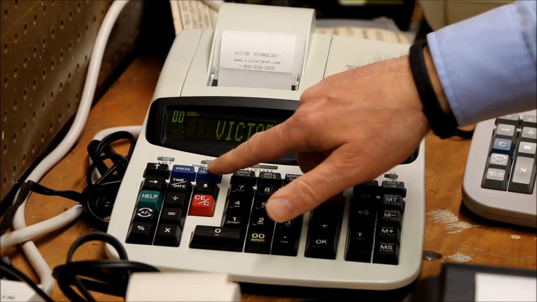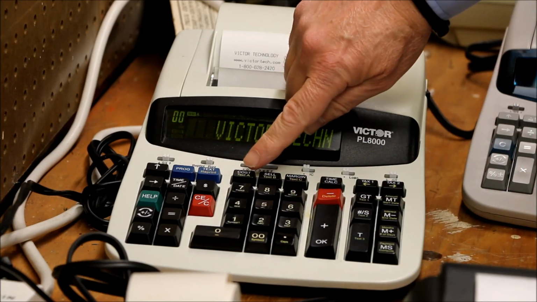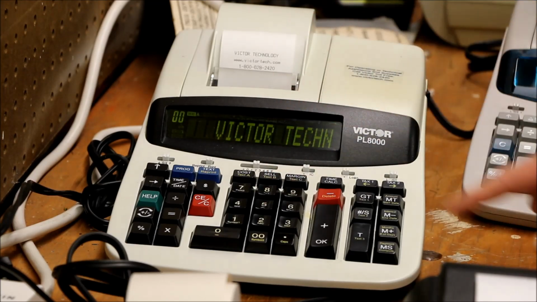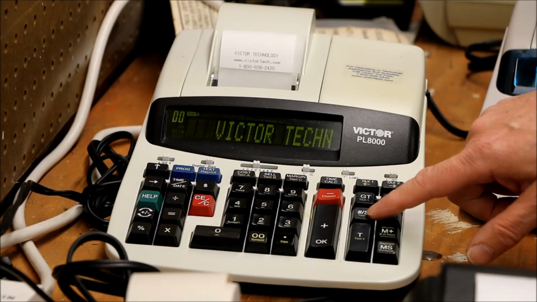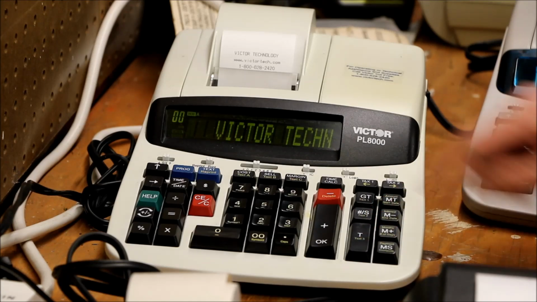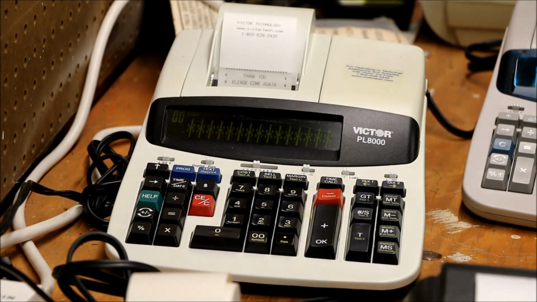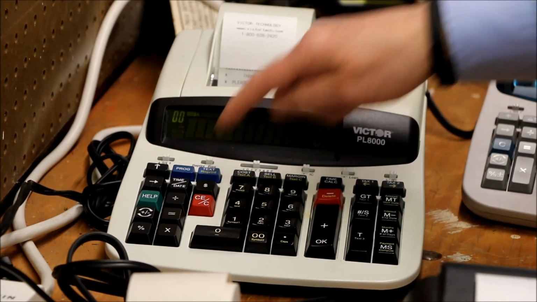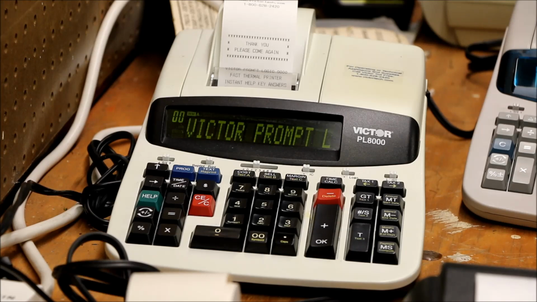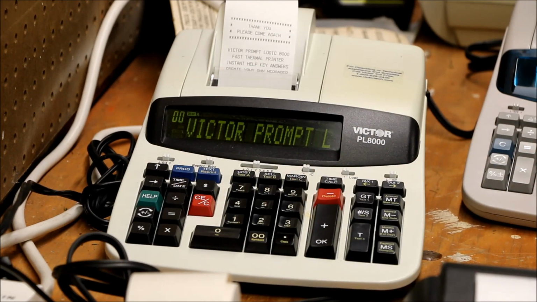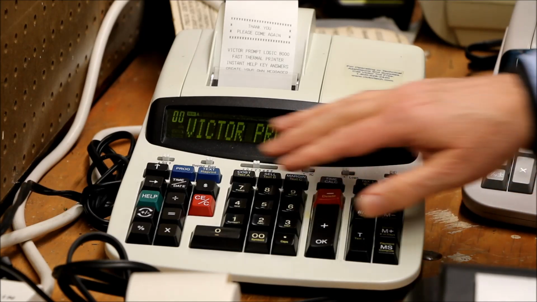To access them, you press the text key. And across here, there's text A, text B, text C, and coming down here, text 1, text 2, and text 3. So we'll press, let's clear it again. We'll do text and text B, and that says, thank you, please come again. Again, I think this is a pre-programmed message. And text C is Victor Prompt Logic, Fast Thermal Printer, and so on. It's sort of a little ad.